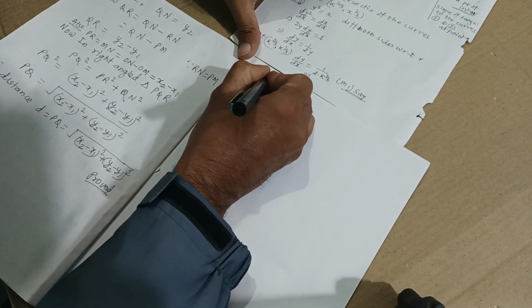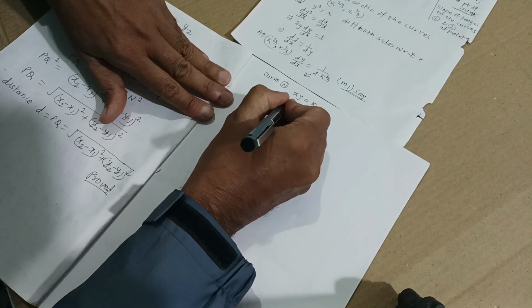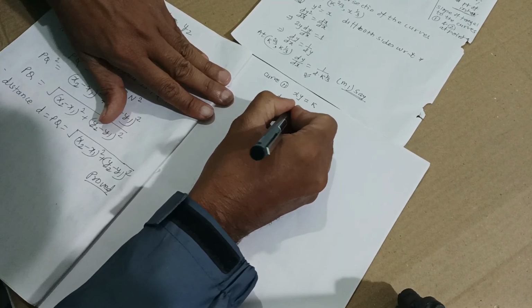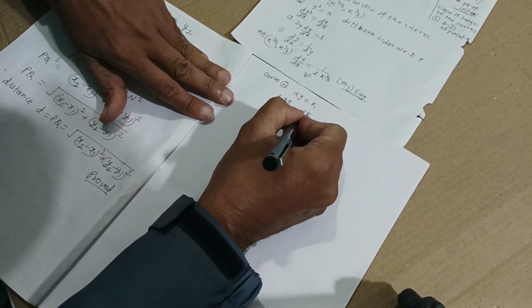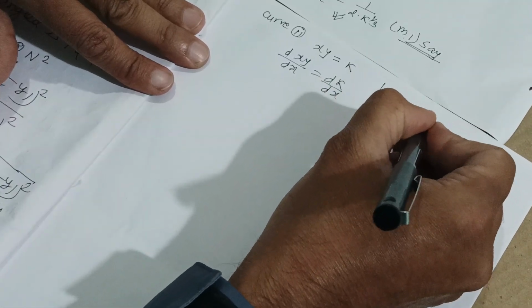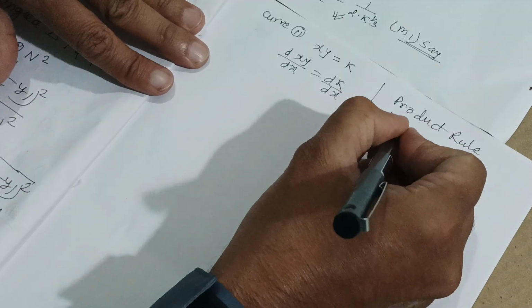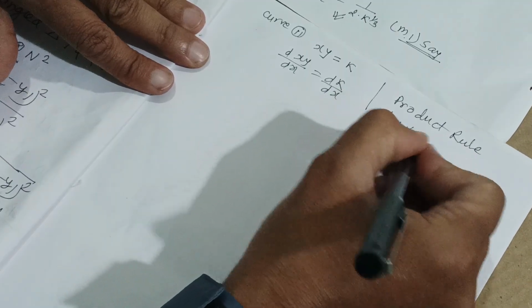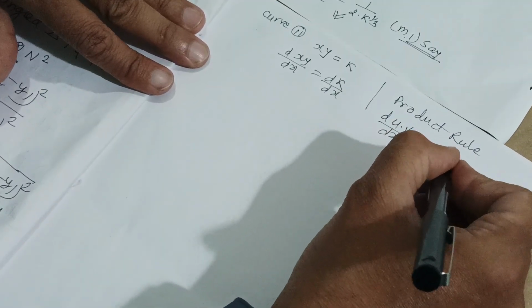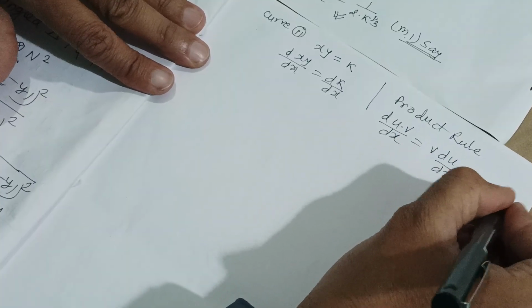So for the second curve, we need d of xy over dx is equal to d of k over dx. We use the product rule, which I think all of you know. Product rule for derivative: the derivative of u into v over dx, where u and v are functions of x, is equal to v du upon dx plus u dv upon dx.